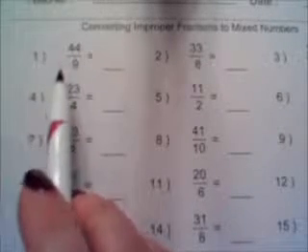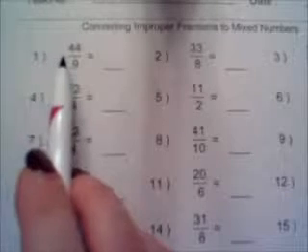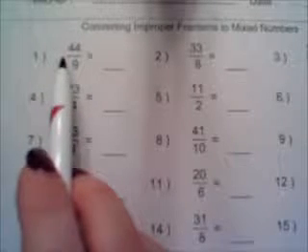So, the next thing that we talked about was changing improper fractions into mixed numbers. Now, how is that possible? To change an improper fraction into a mixed number. Well, if you recall, I told you in the past that one of the ways a fraction can be read is as a divided by symbol, right?